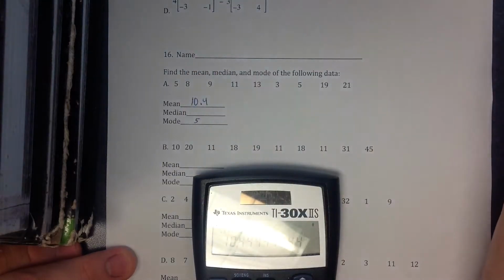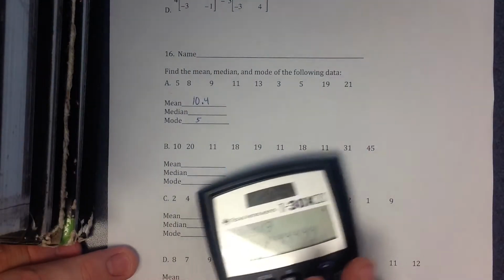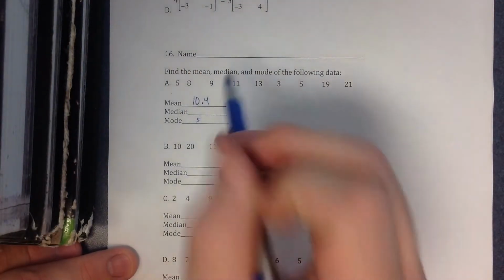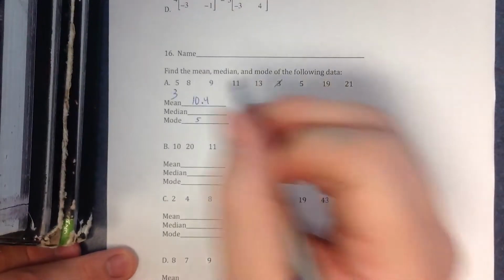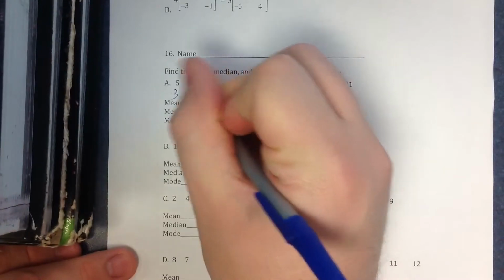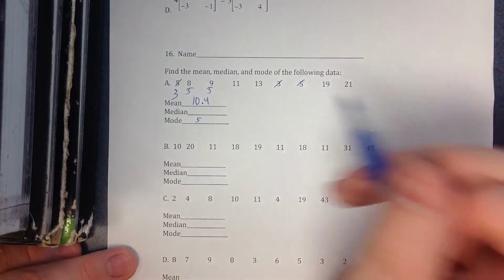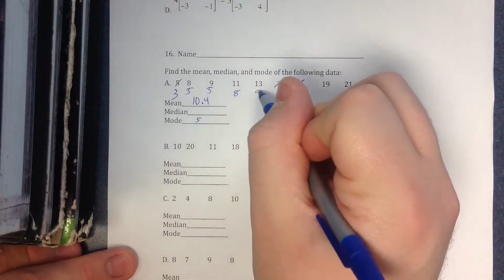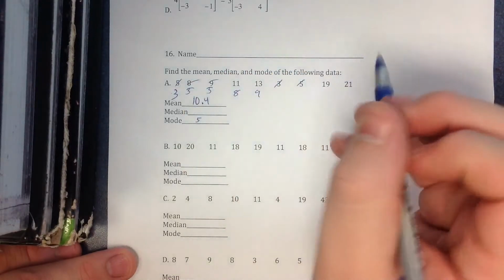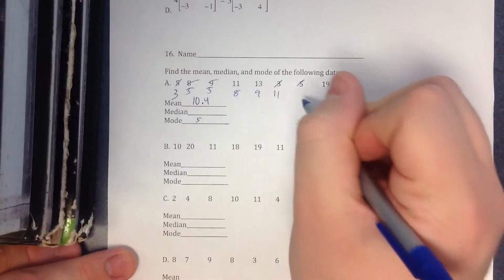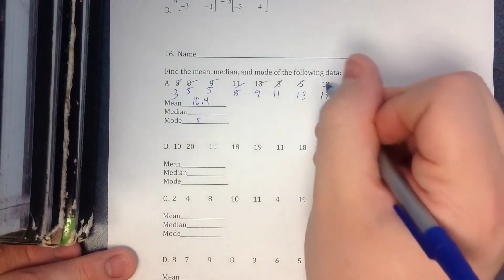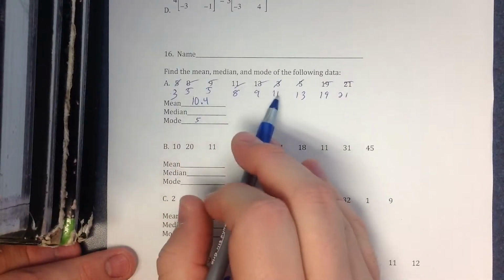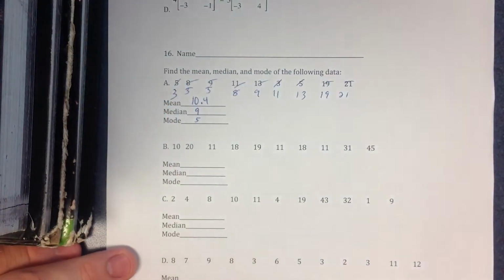The median's the number in the middle if they're in order. So if I put these in order, my smallest number I have is 3. And then I have 2 5s. Then it looks like 8, 9, 11, 13, and then 19 and 21. So since there's 9 numbers, our fifth number is going to be our median. So 1, 2, 3, 4, 5. So the median's 9.